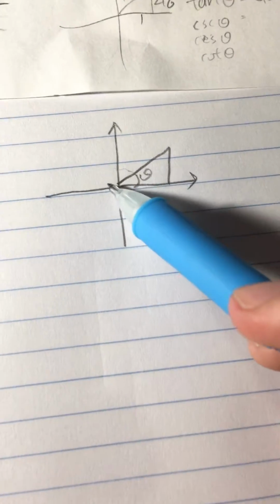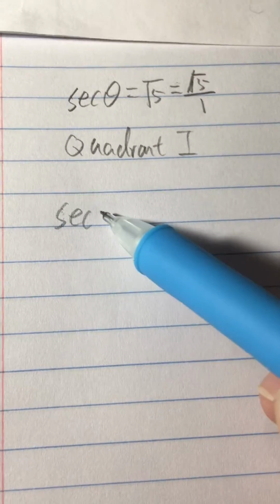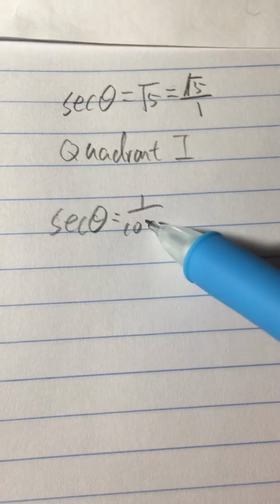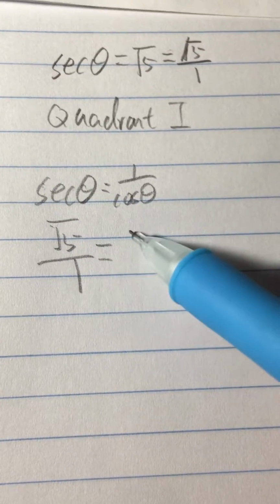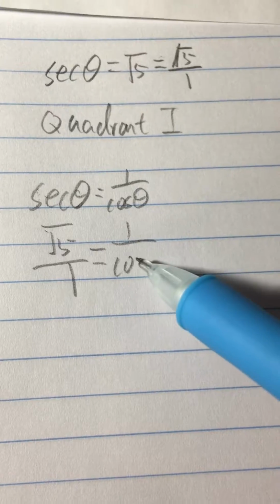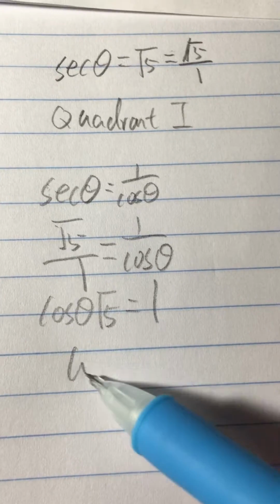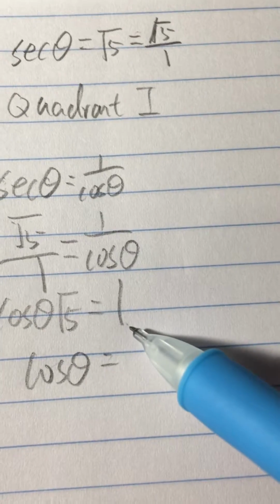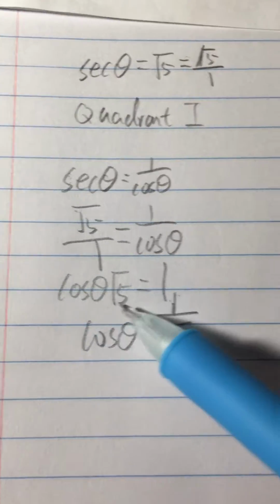So, we want to get the three side values of this angle. Let me just transfer the secant theta to cosine theta to clearly find the length values, which should be square root of 5 over 1 equal to 1 over cosine theta, which is cosine theta times square root of 5 equal to 1, and cosine theta should be 1 over square root of 5. If we divide both sides by square root of 5, we get the ratio for cosine theta.